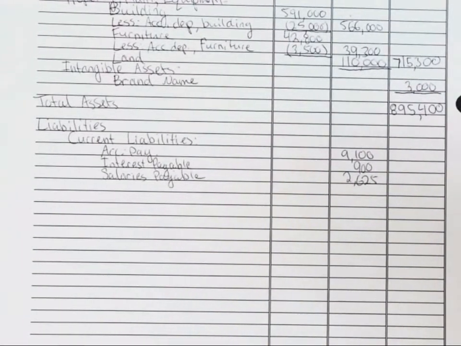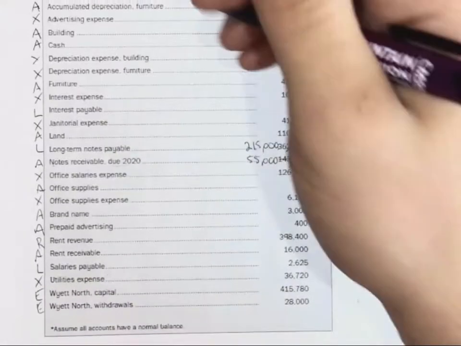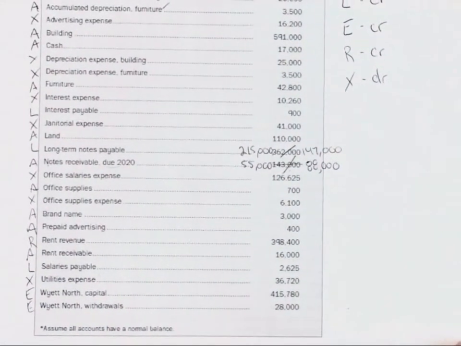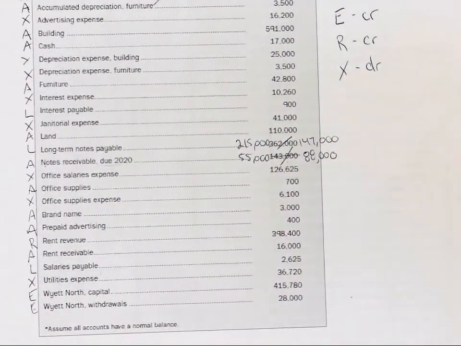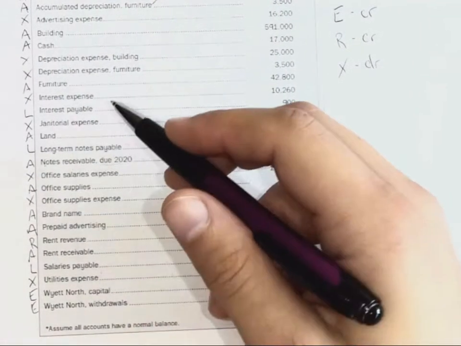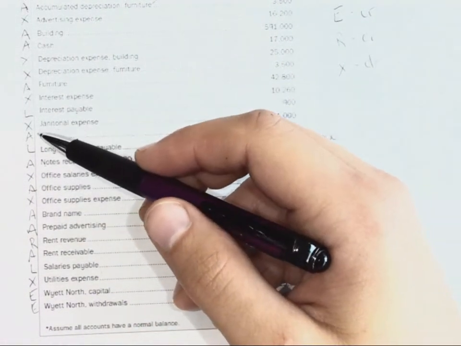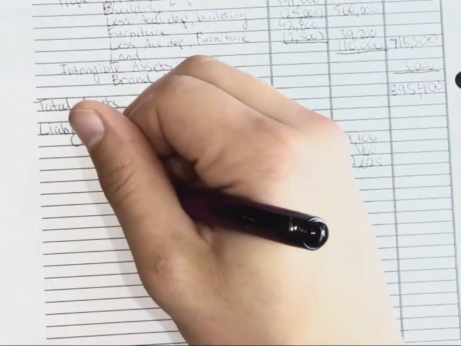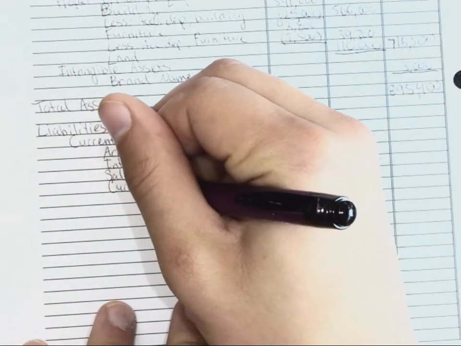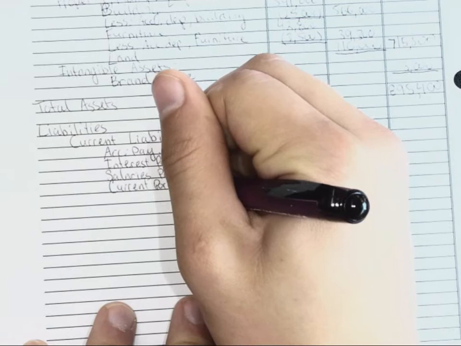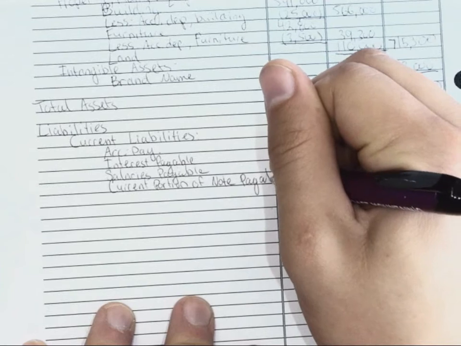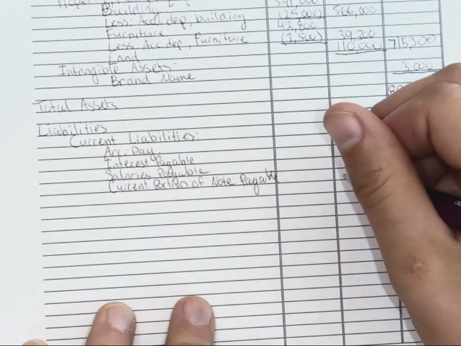Now, every account is only being used once, whether it's the income statement or the balance sheet. So if you wanted to, you could be checking these off as you go to make sure they're all being used. I'm pretty sure they have been, so I'm not too worried about it. Any other current liabilities? Yep, our current portion of note payable. That was 215,000.